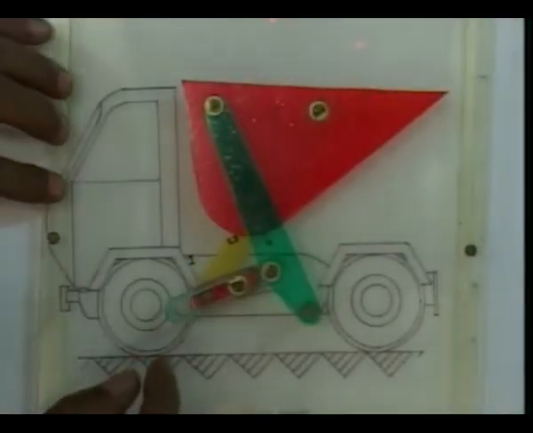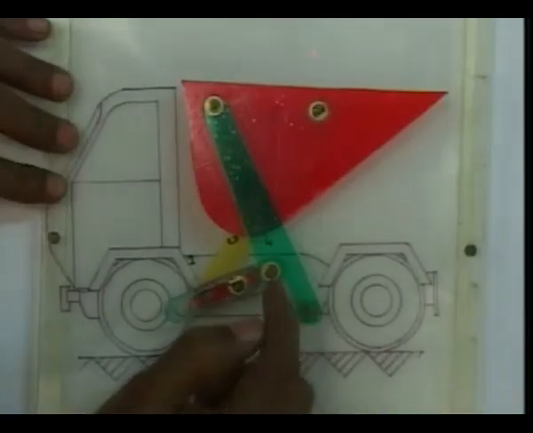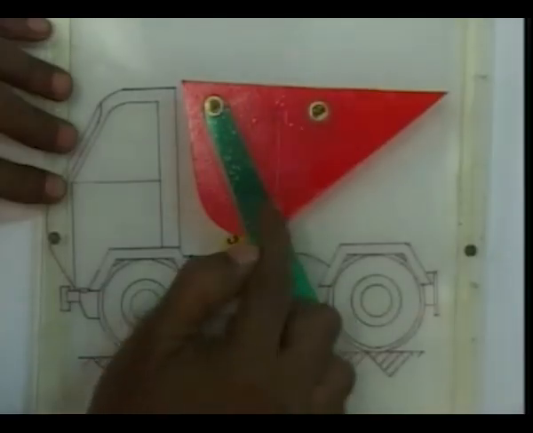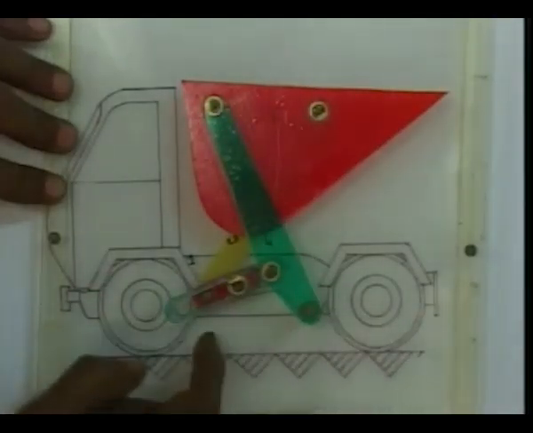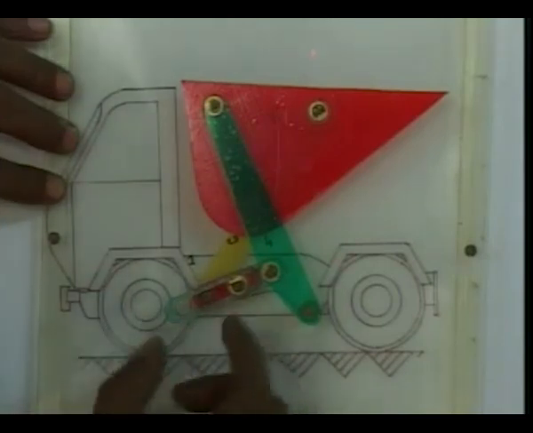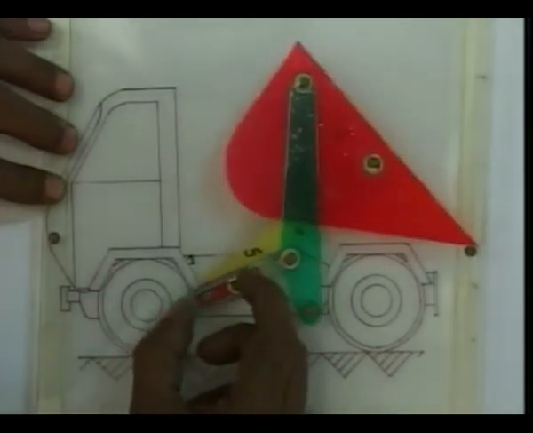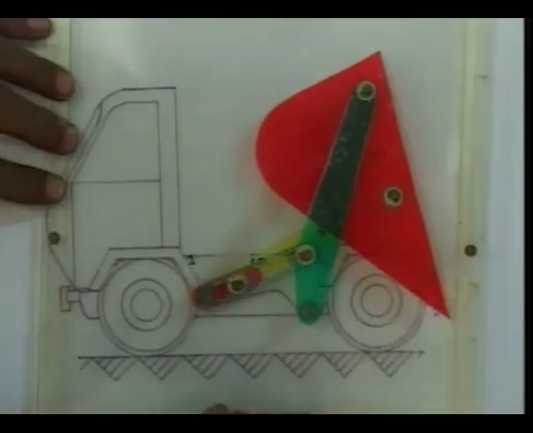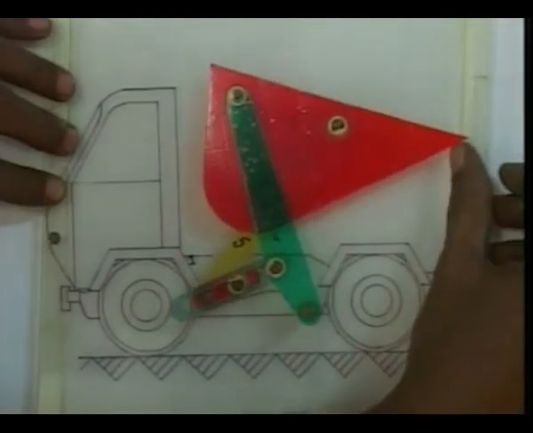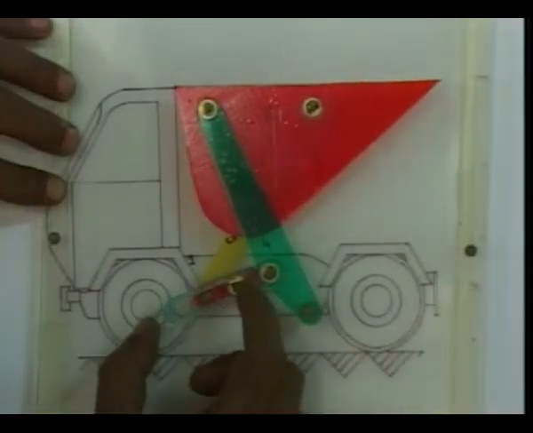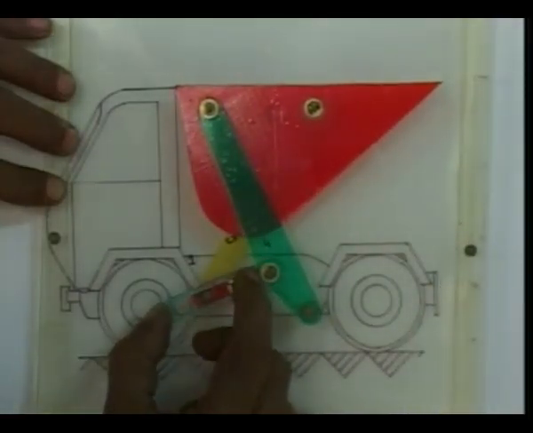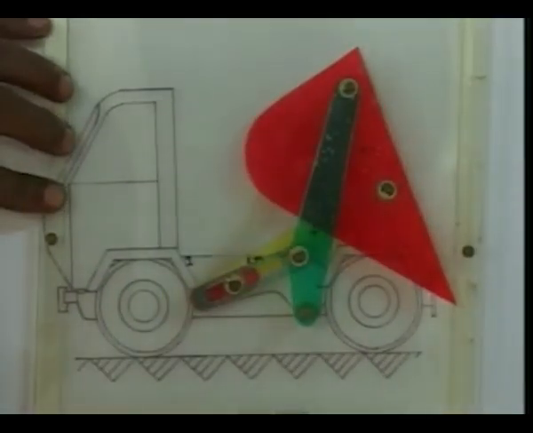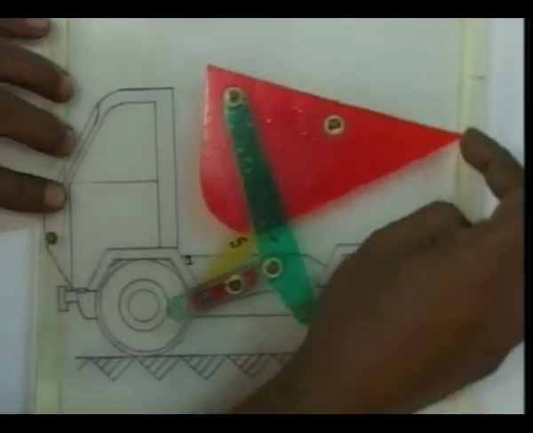As an example of a single degree of freedom mechanism, let us look at this model of a tipper dumper. This has 5 moving links and 1 fixed link, which is the body of the dumper. Here, the input motion is provided by this hydraulic actuator, which tilts the dumper bin. Here, the linear motion of the actuator is being converted to the dumping motion of the bin. This has a single degree of freedom.